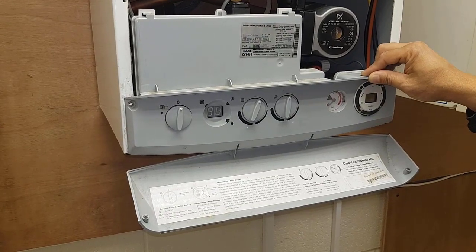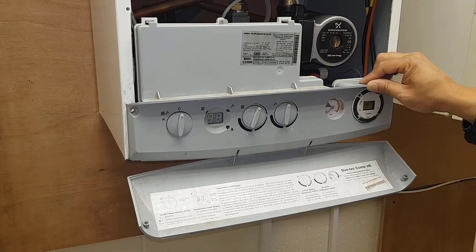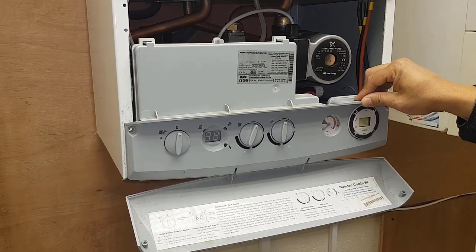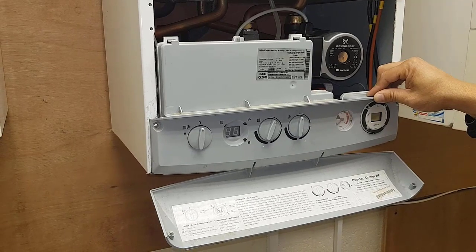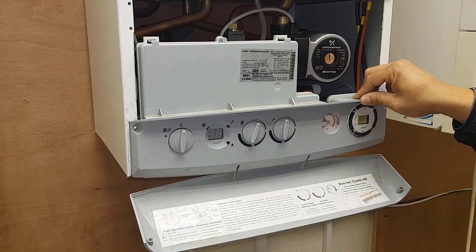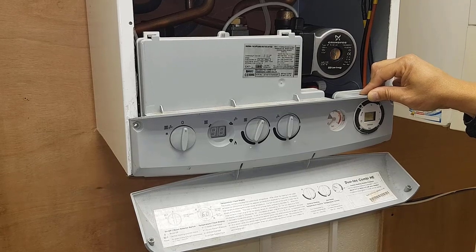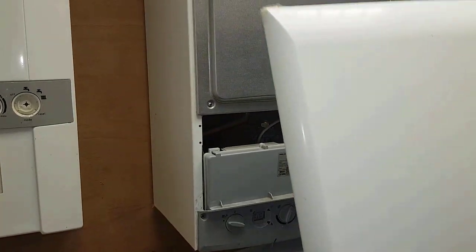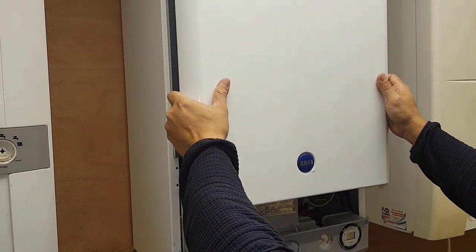We'll leave the central heating on for about 2-3 minutes, to let the air out of the system, and once that's done, we'll put the hot water on and run that for a little while, and then that's it. As you can see, it's all now working. So I'm just putting the case back on.